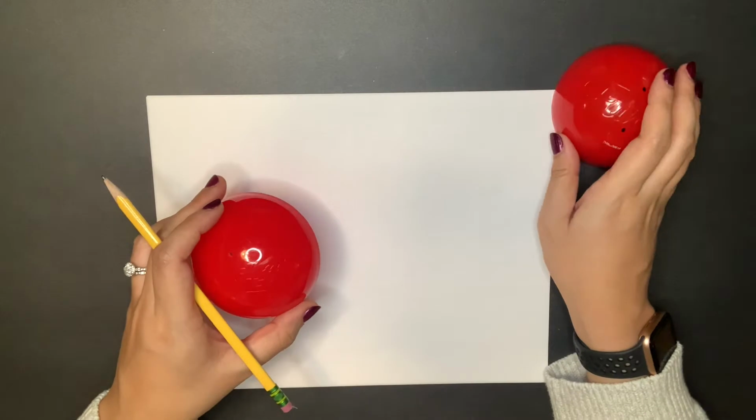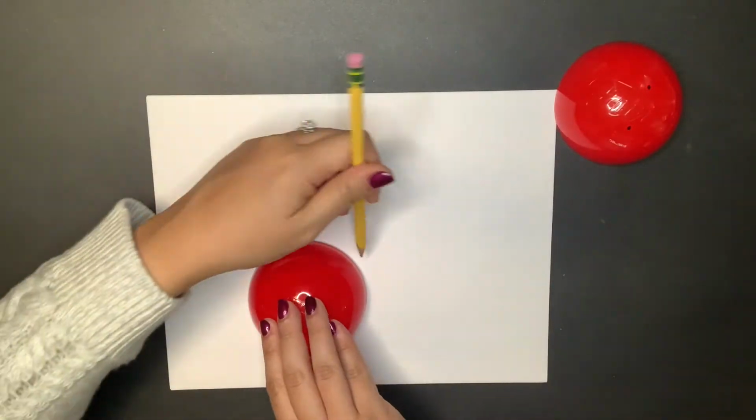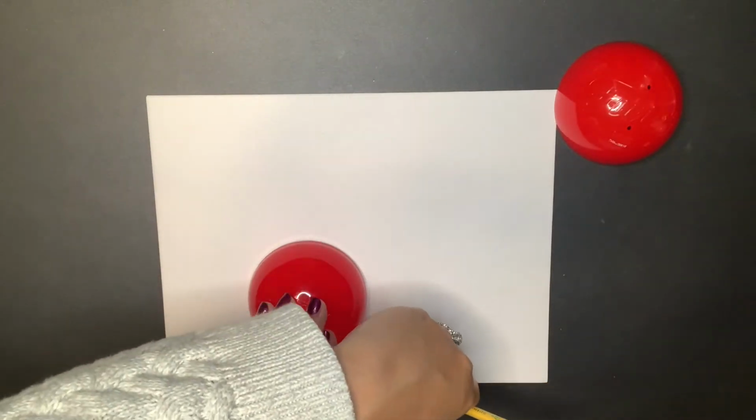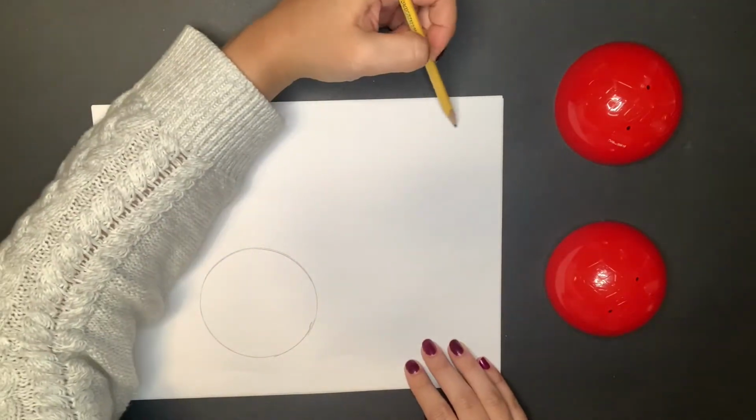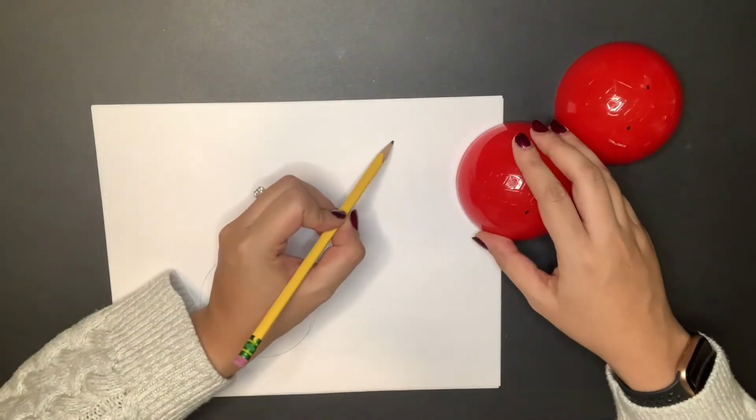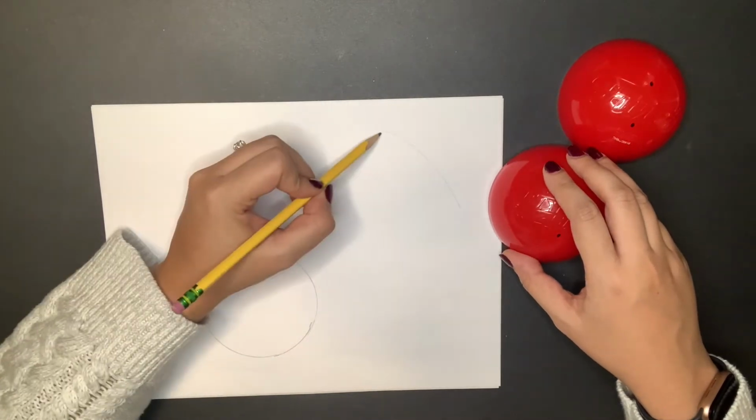Let's practice. I'm going to trace my circle near the bottom left of my paper. You can freehand a circle if you would like. And let's create a light source on the top right corner of the paper. Here I draw a lamp.